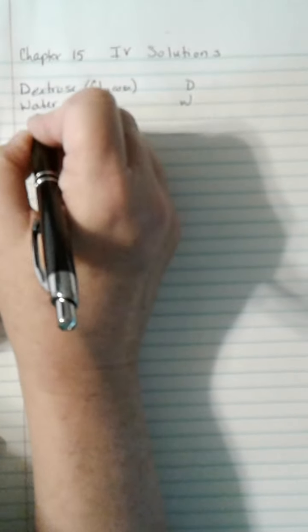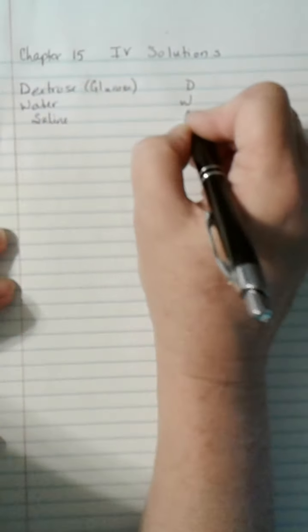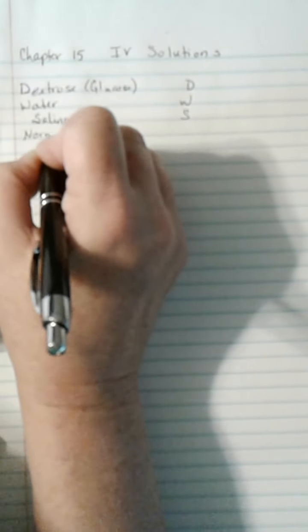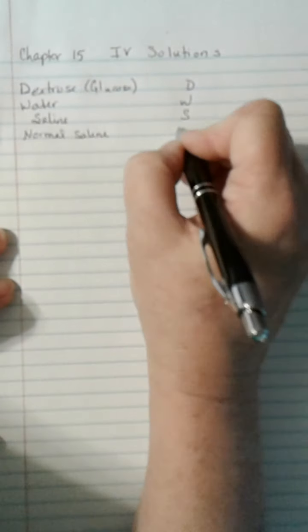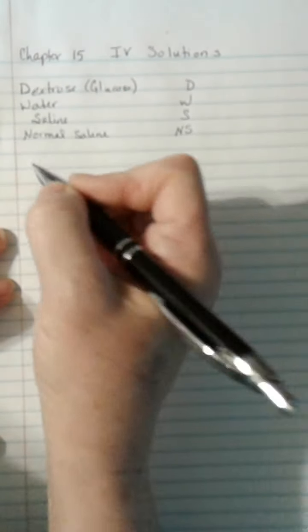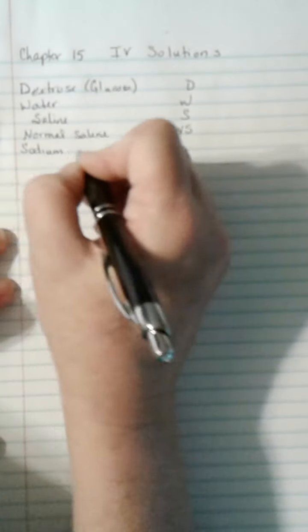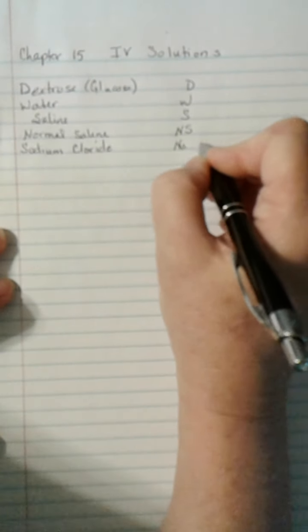We have saline, which has the abbreviation S. And we have normal saline. Don't know what the difference is. And it's NS. And then we have sodium chloride, which is NaCl, the chemical abbreviations for sodium and chloride.